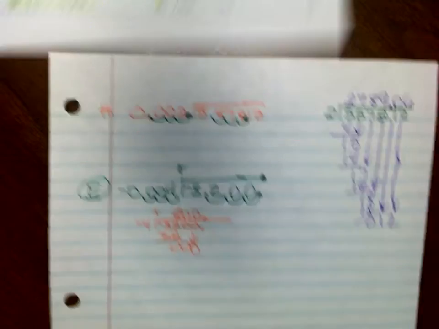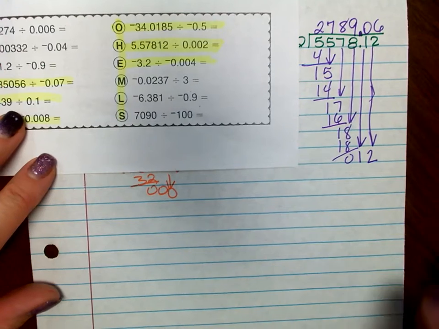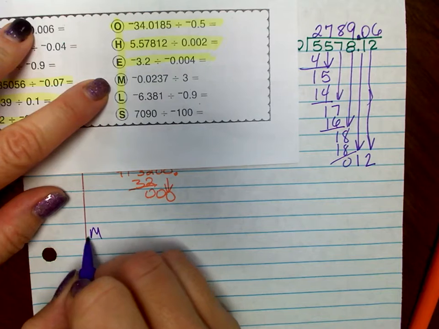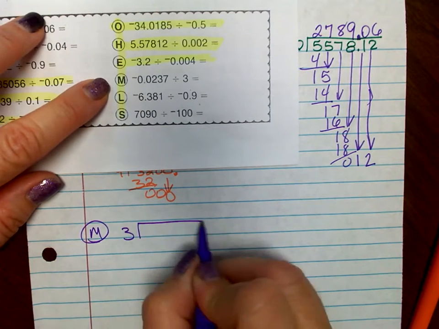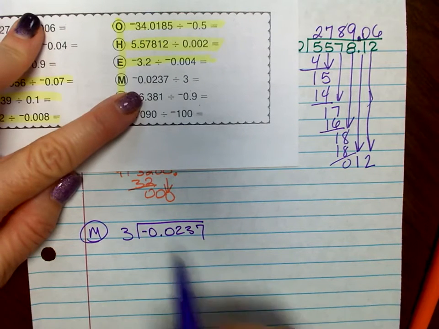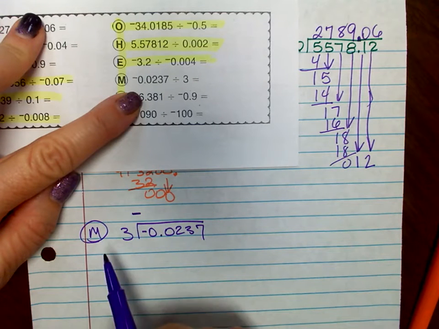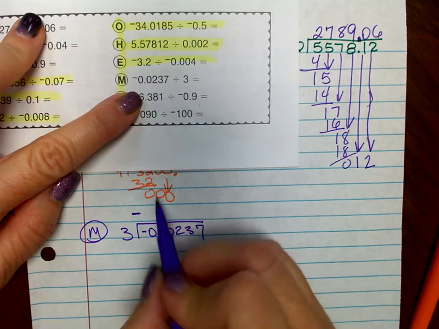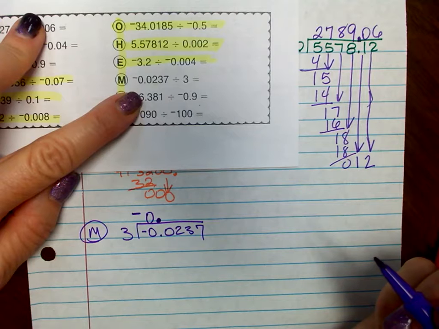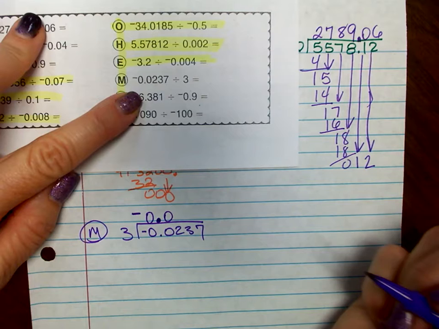I'm going to help you set up the last few, but I'm not going to work those out for you. Okay? Let's look at M. Negative 0.0237. I have a positive and a negative. My answer is going to be negative. I do not move my decimal. So move your decimal up. Don't forget to put your 0 in front of the decimal. Don't forget to put the zeros here.